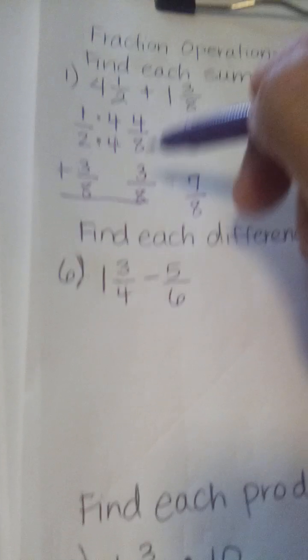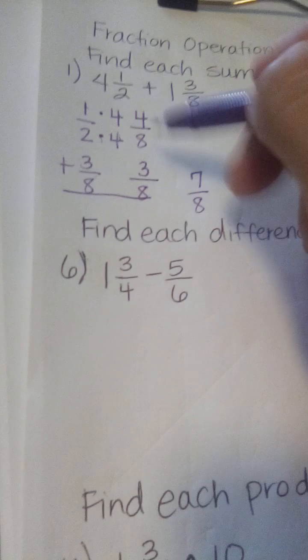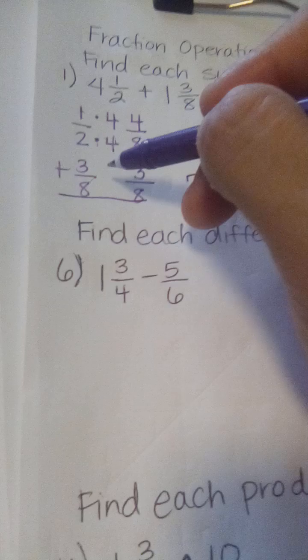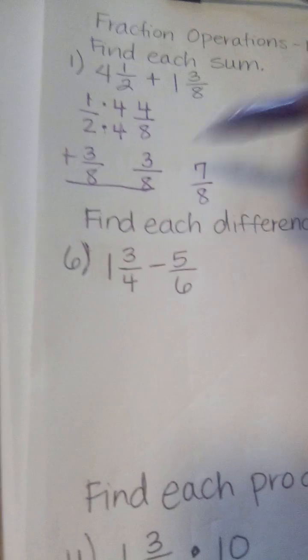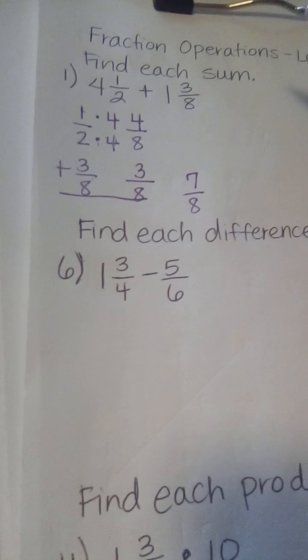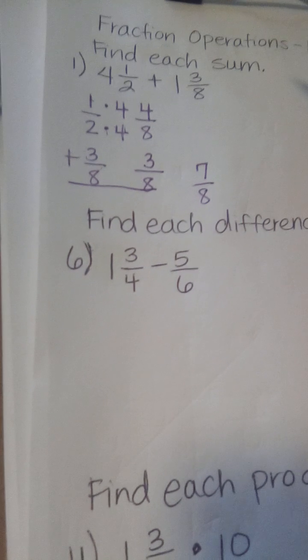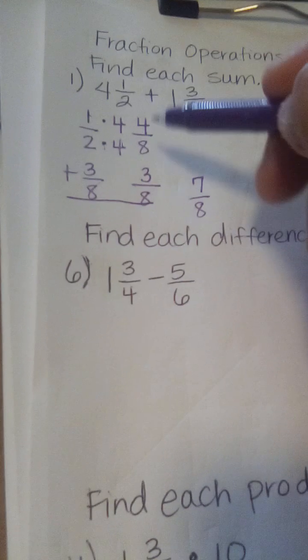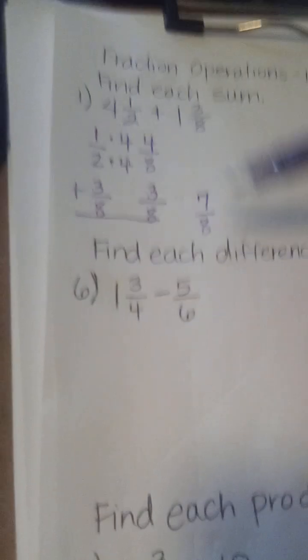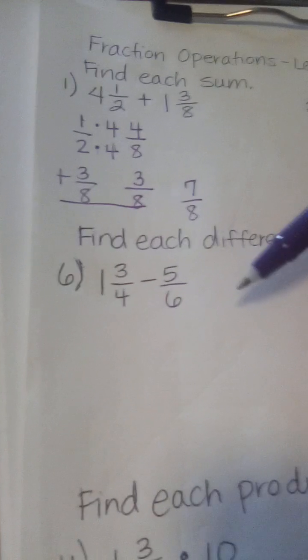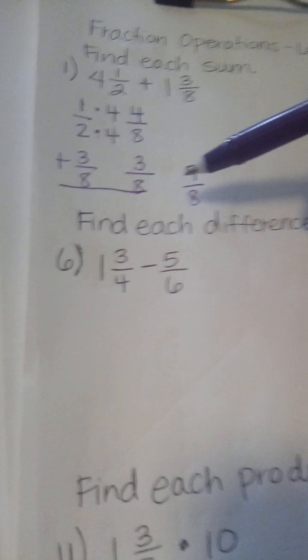At the top section, in the bottom part, we're going to leave it alone because we have the same denominator. Now we need to concern ourselves with the top. Any questions so far on this part?